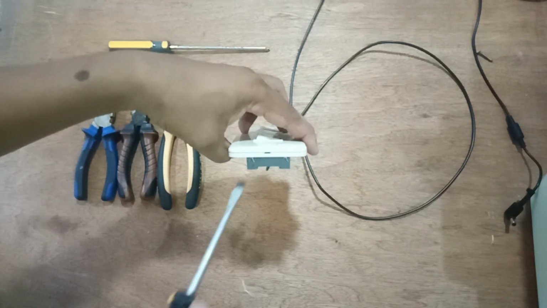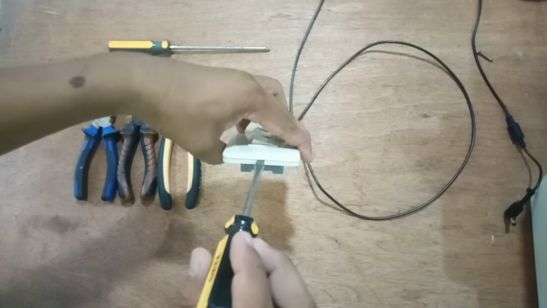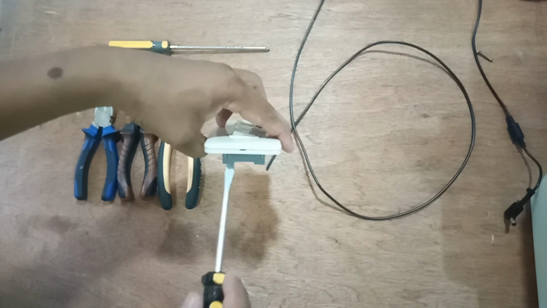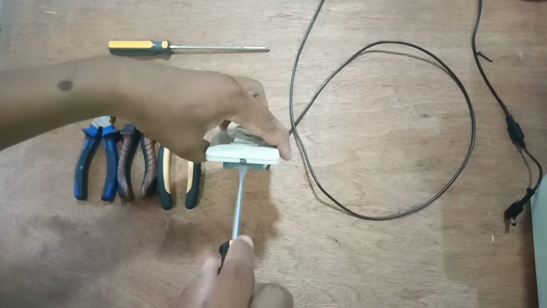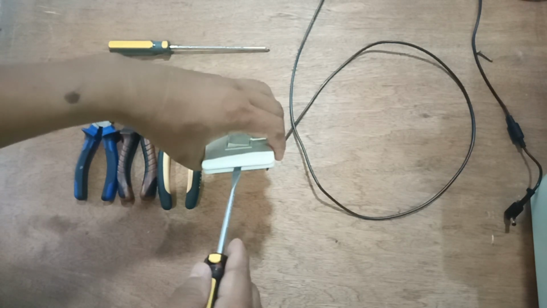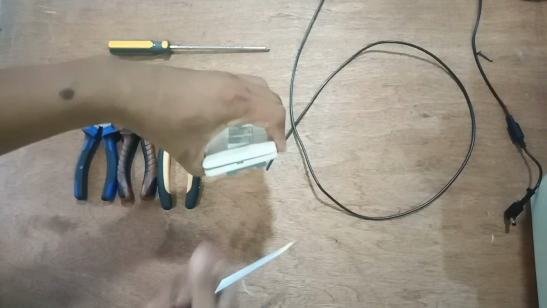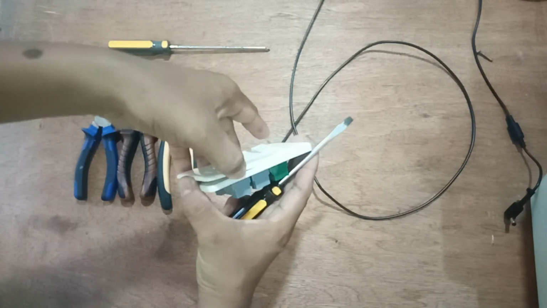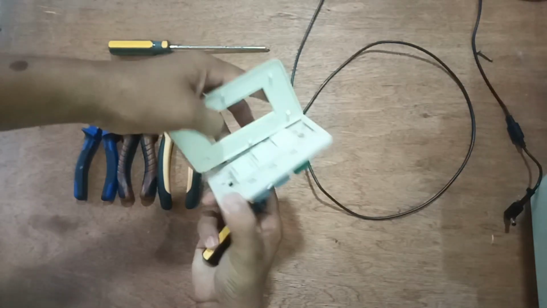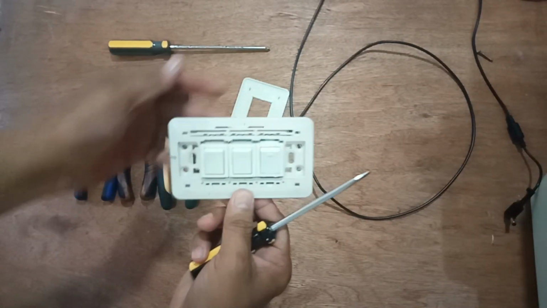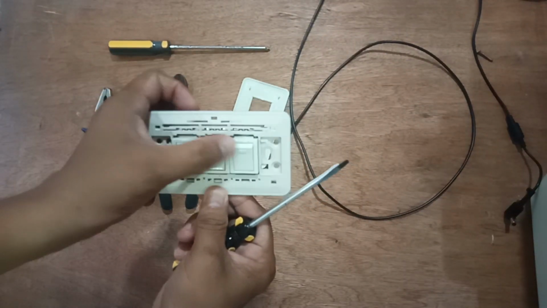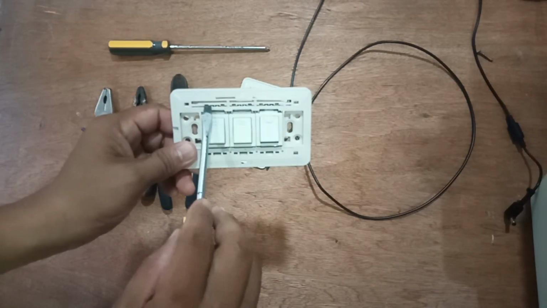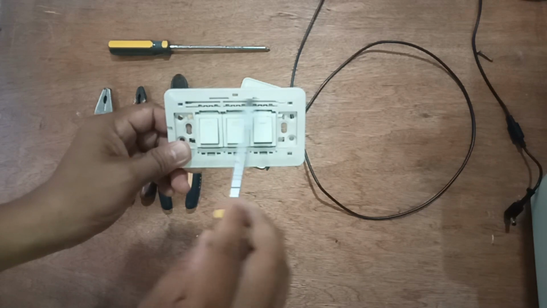As you can observe around this part, there is a hole right there. All you have to do is insert the flat screwdriver over here, then twist it slightly, and as it opens, slowly press here, then open up. Then around this side, as you can observe, these are the base and the extendable parts of the faceplate.